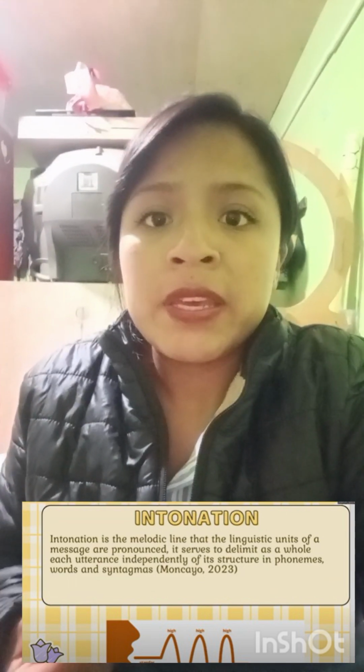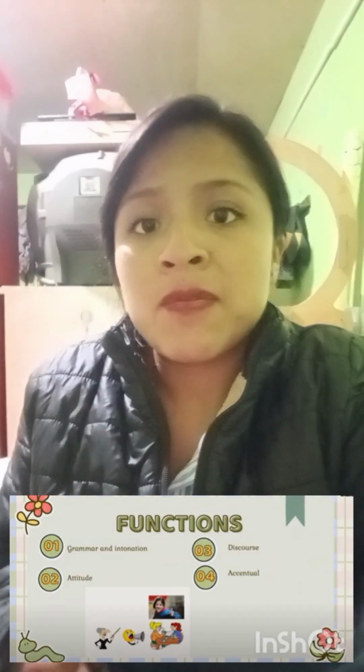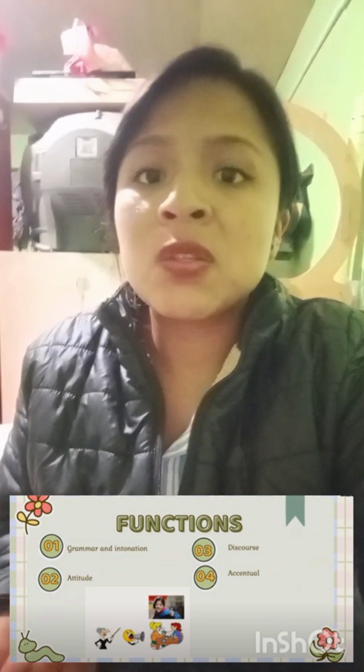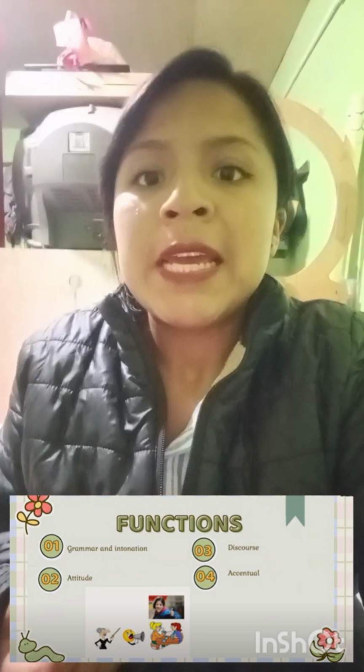We have function. It defines intonation as the variation in pitch when speaking. Intonation serves five main functions: attitudinal, accentual, grammatical, and discoursal. The attitudinal function uses intonation to express emotions. The accentual function uses stress to emphasize important syllables.